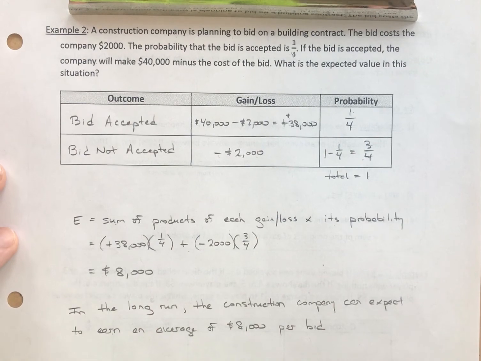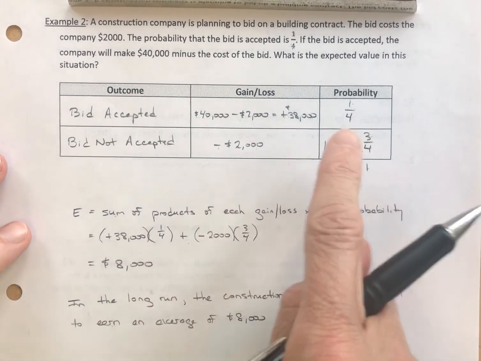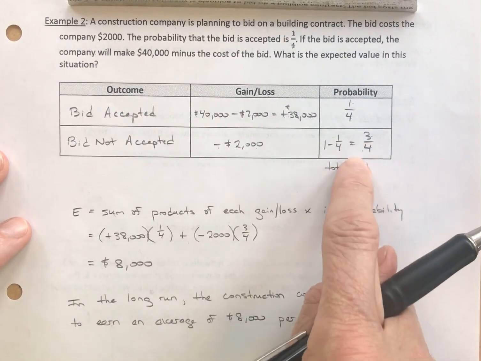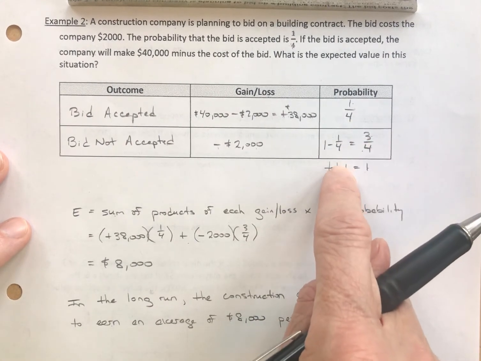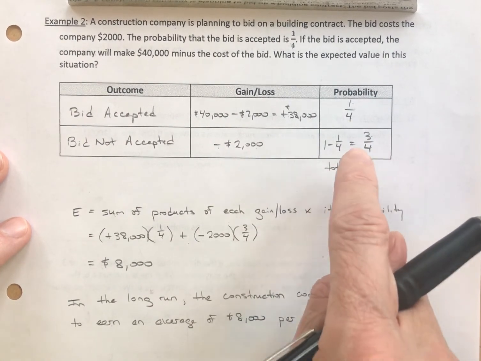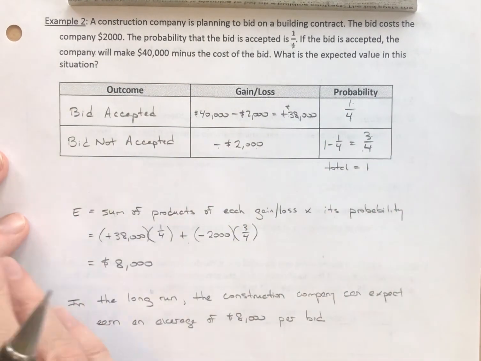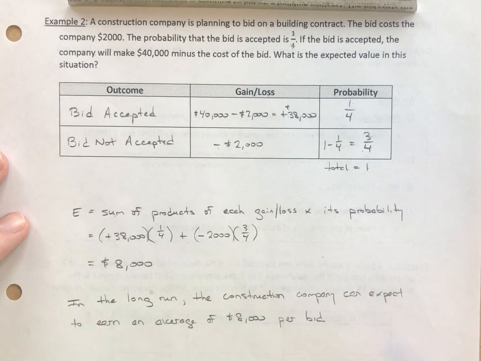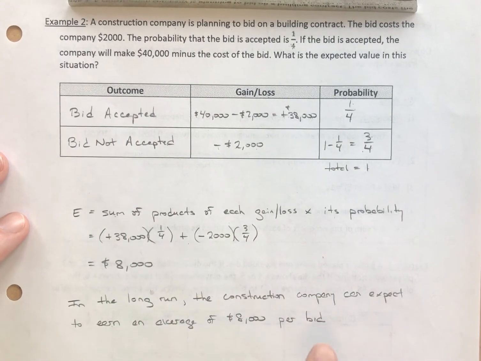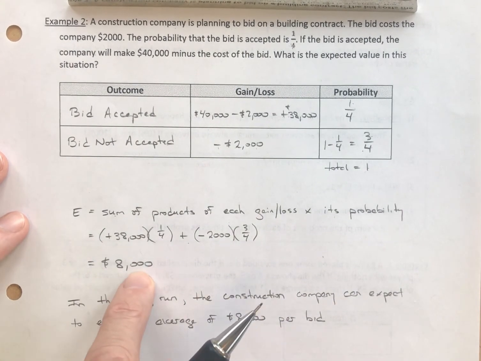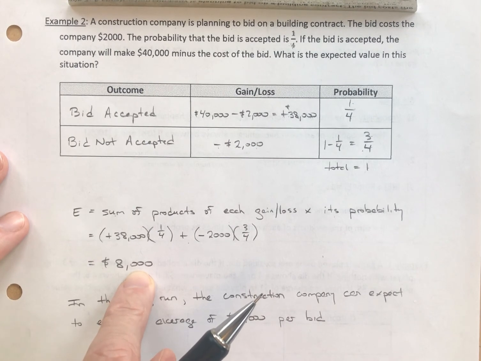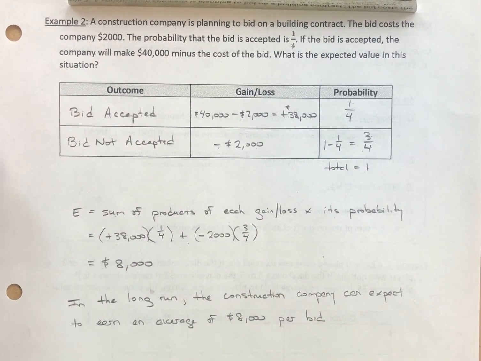So if this situation continues to happen, they may win the first, lose the second, lose the third, win the fourth, lose the fifth, lose the sixth, lose the seventh, lose the eighth, win the ninth, etc. But when all is said and done, you do bid after bid after bid. In the long run, they can expect that every bid is going to net them $8,000 on average. So there's a business application, or a couple of business applications. In the next video, we'll take a look at some games of chance applications.